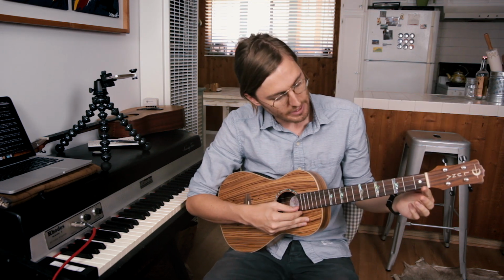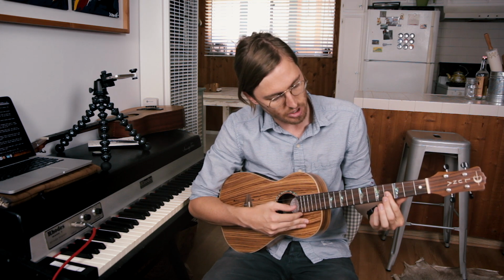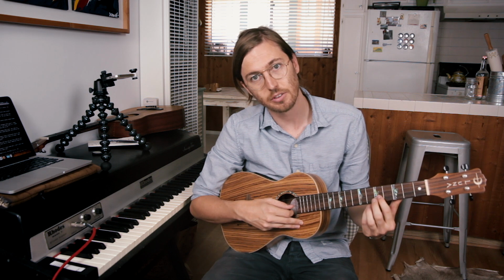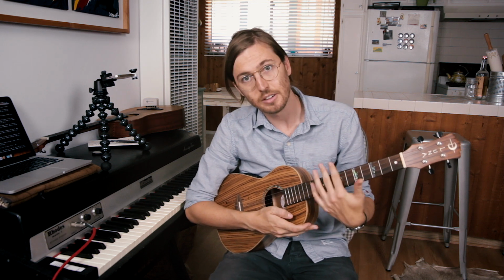On this string you have E, no E sharp, F, F sharp, G, G sharp, A. And that's the same note as the next open string, A. So you might ask, why do all these notes up here even exist?